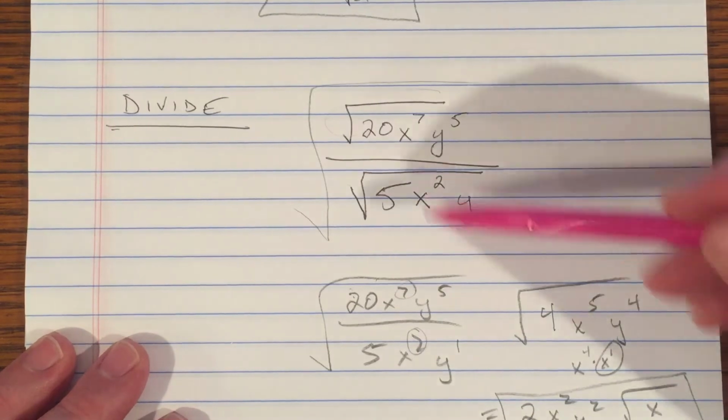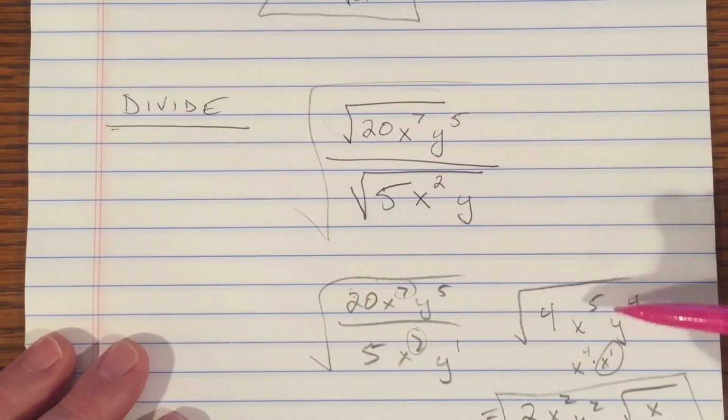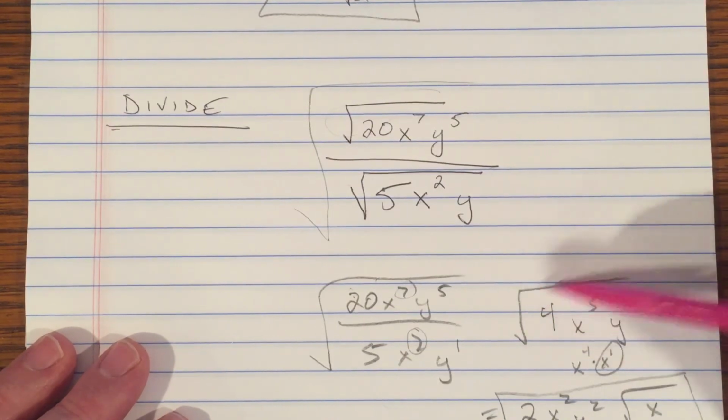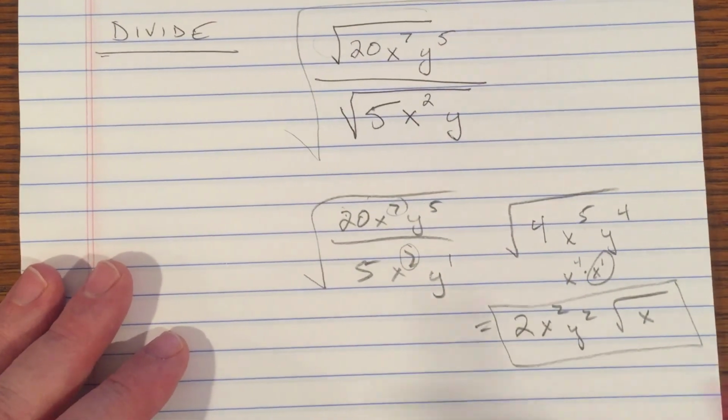So again, with the division, you write it as a single radical and then simplify everything. And simplify a little bit further based on the root. And so that will get you this far in terms of a division problem like this. So it's different than rationalizing, but that's how you divide.